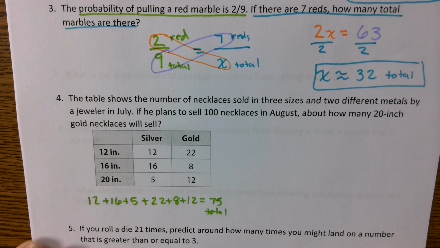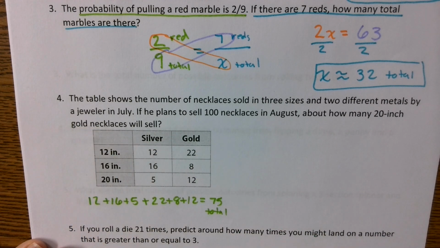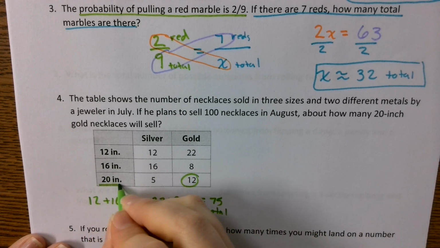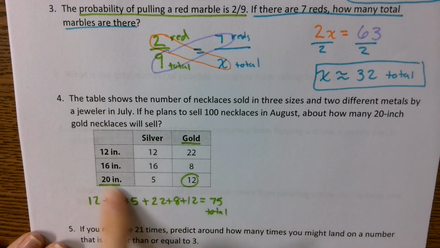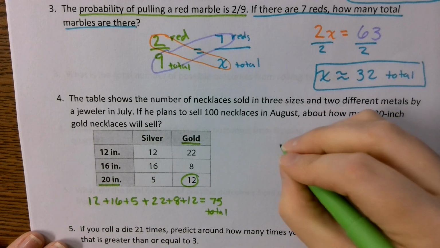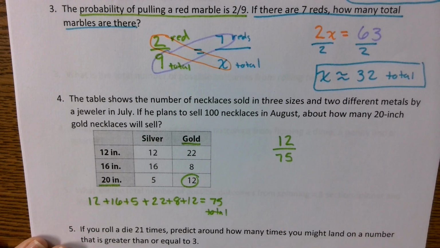Okay, so we are focusing on the 20-inch gold necklaces. So how many 20-inch gold necklaces did he sell in July? 12, right? 12 20-inch gold necklaces were sold in July. So we're giving July's probability, right? The experimental probability of July was 12 out of the total 75 that he sold.